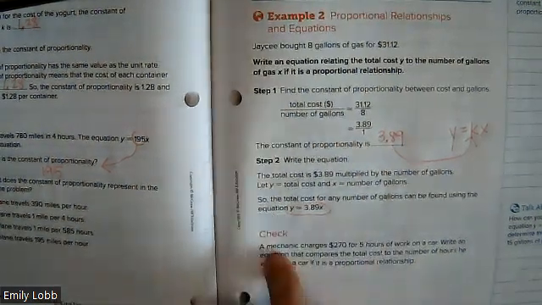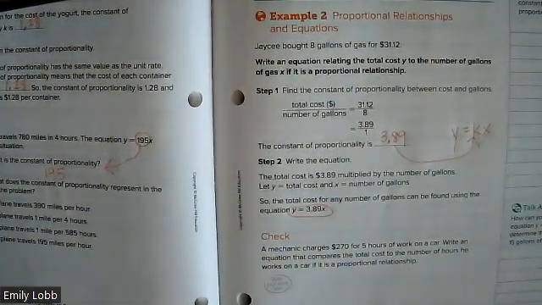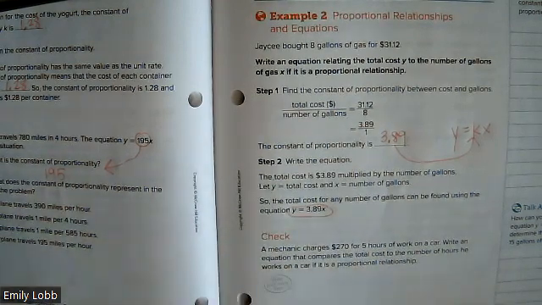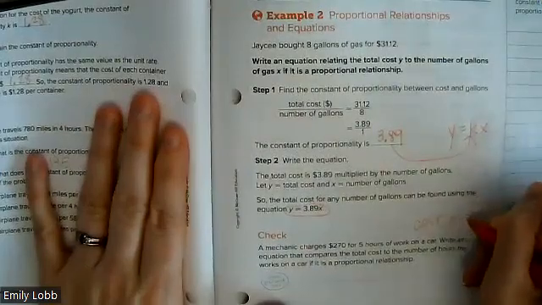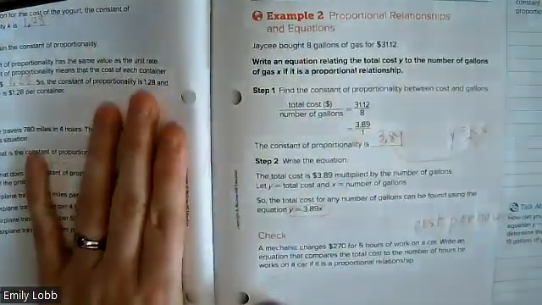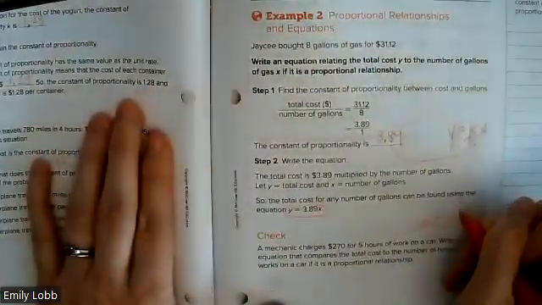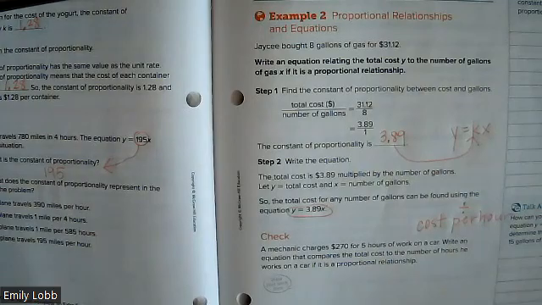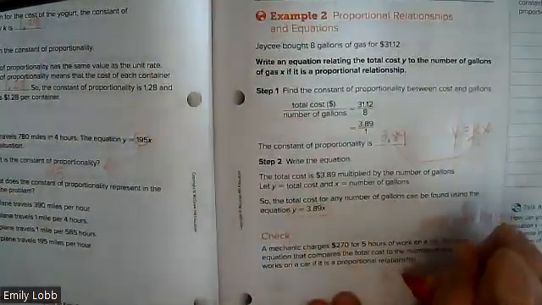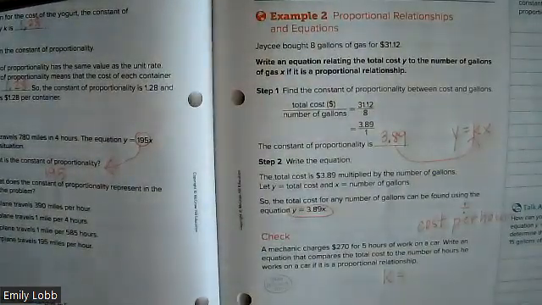So figure this out. If a mechanic charges $270 for 5 hours of work on a car, write an equation that compares the total cost to the number of hours he works on a car. So cost per hour. They're asking you for the unit rate. Remember, per means divided by. So take your cost per hour to figure out your unit rate. So k is equal to what? Try that out. Make sure you're understanding how to do this.